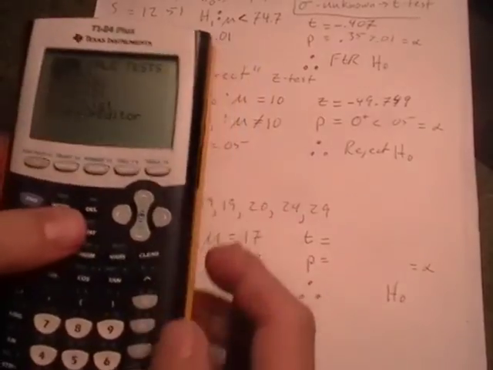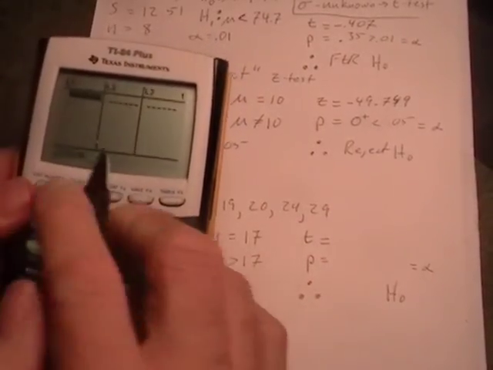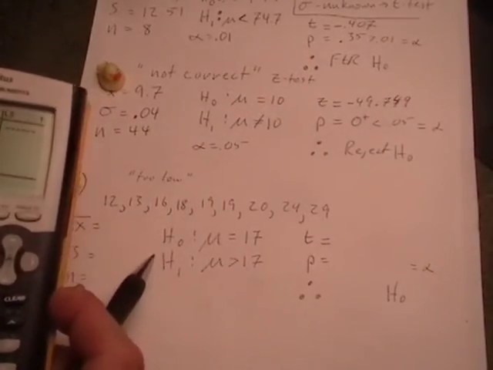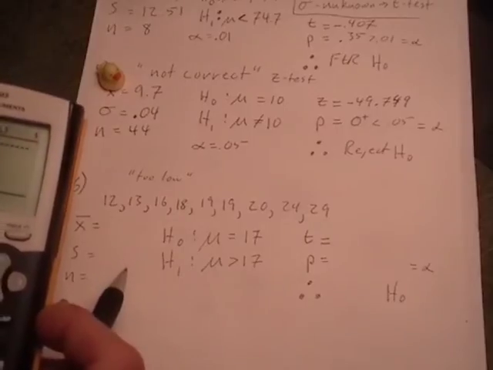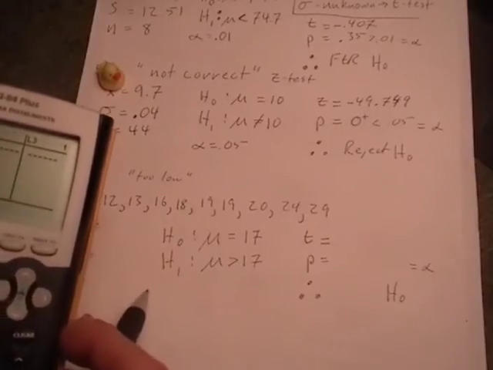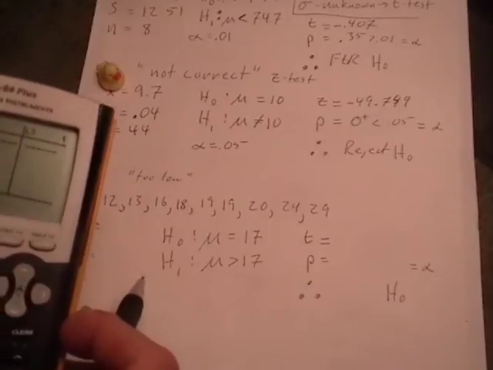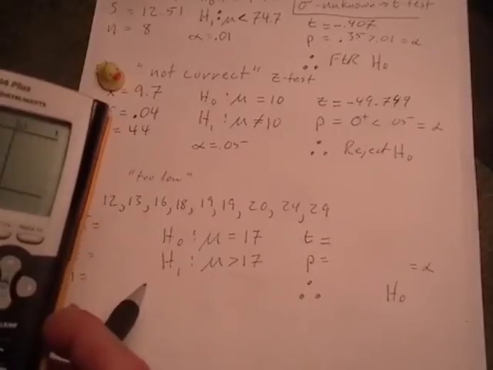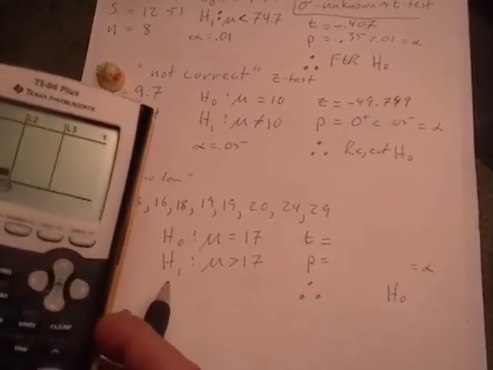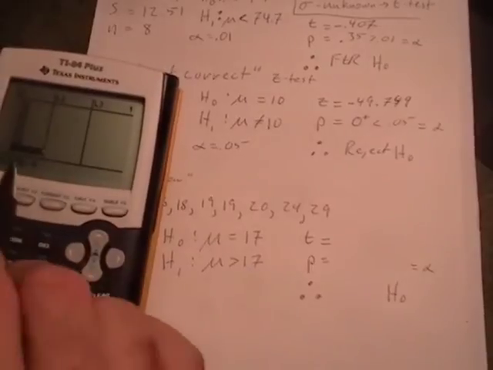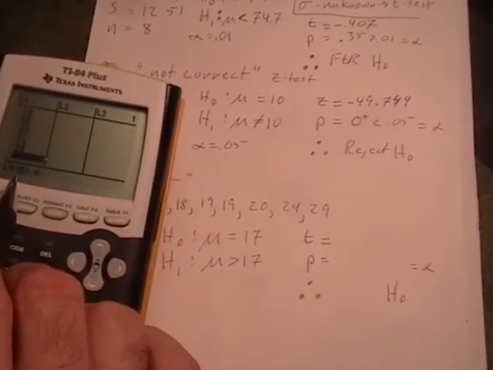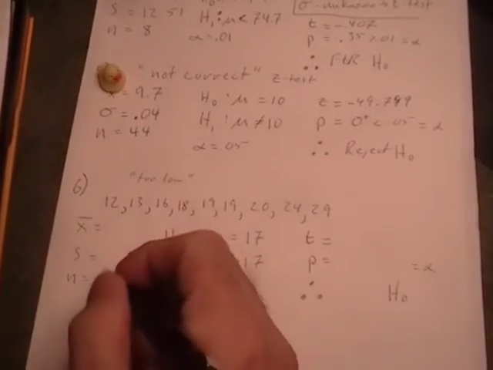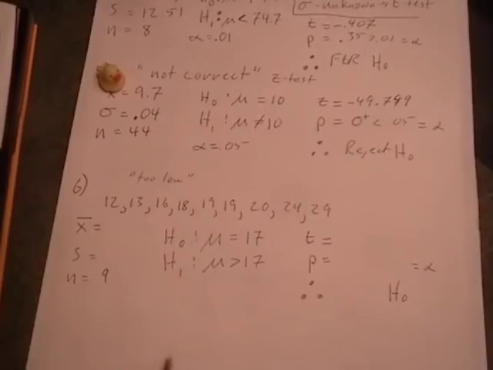First, we go Stat and Edit because we're going to be putting in raw data. So you type in 12 and 13 and 16 and 18 and 19 and 19 and 20 and 24 and 29. Note that the next would be the 10th number. Let's just do a quick check: 1, 2, 3, 4, 5, 6, 7, 8, 9. So that's right. N is equal to 9.